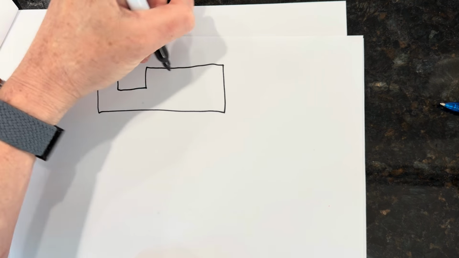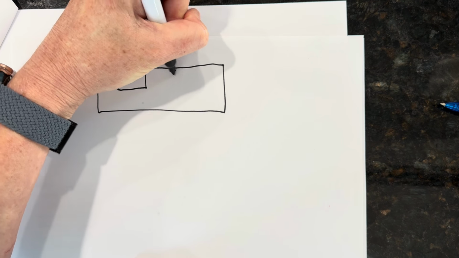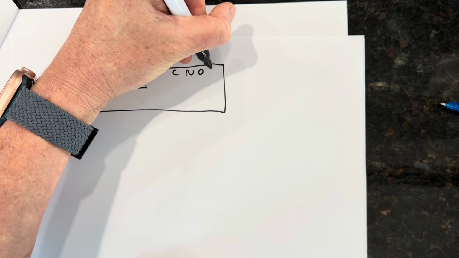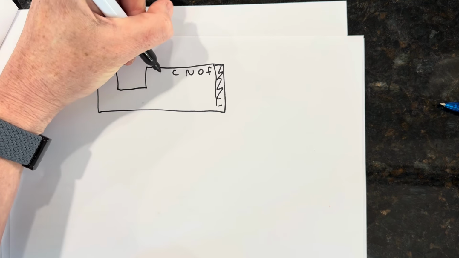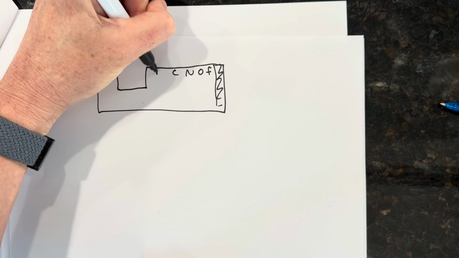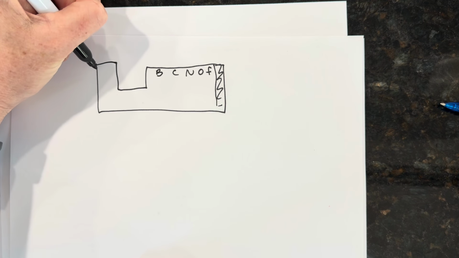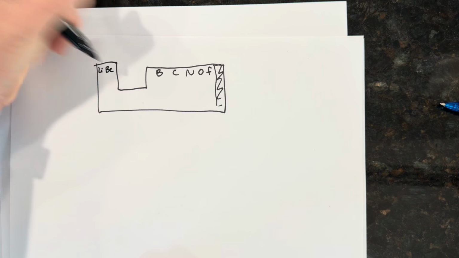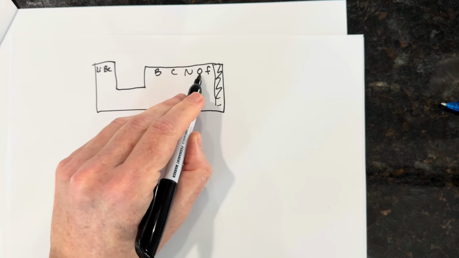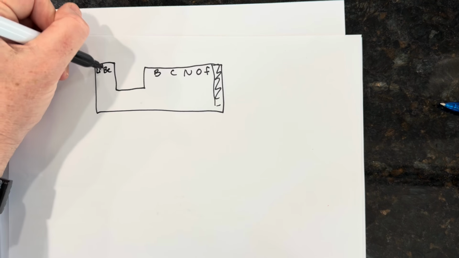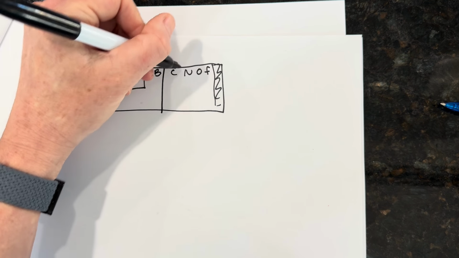Okay, and right here is carbon, nitrogen, oxygen, fluorine, a bunch of the noble gases we don't really care about because they don't bond. We also have boron, and then lithium, beryllium, pretty much. Cool. So 1, 2, 3, 4, 5, 6, 7, and 8. And we call those columns.